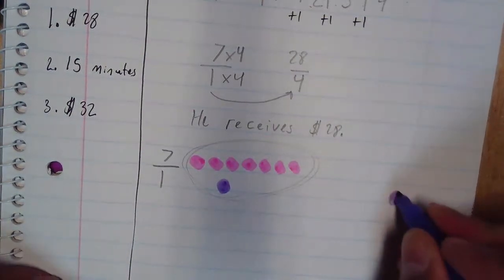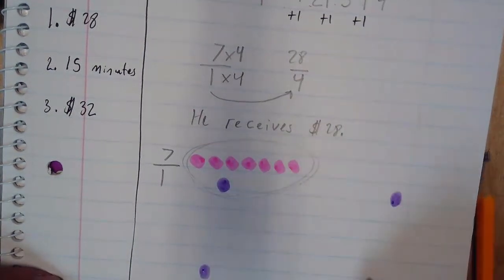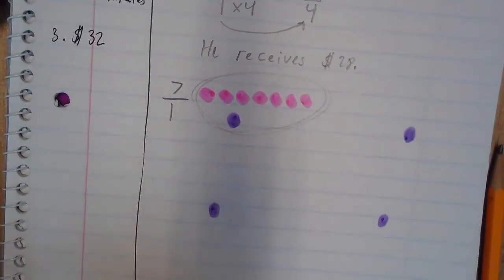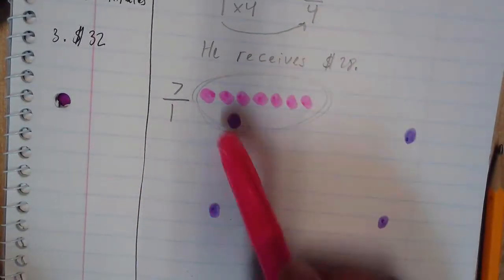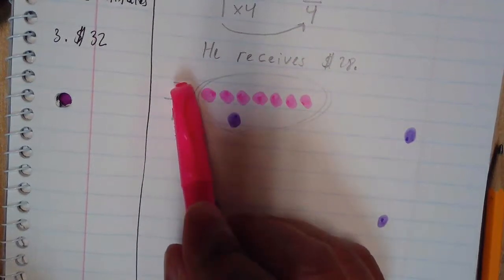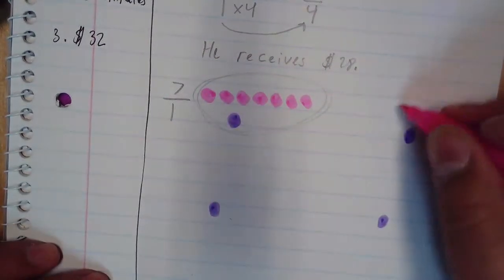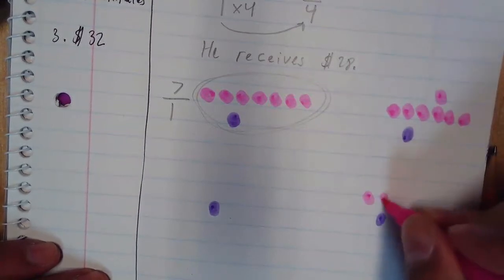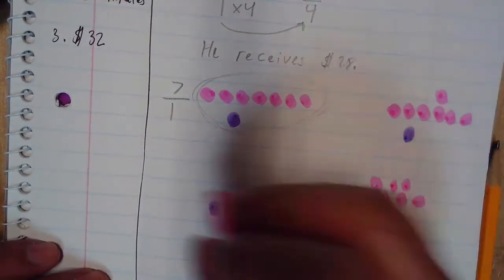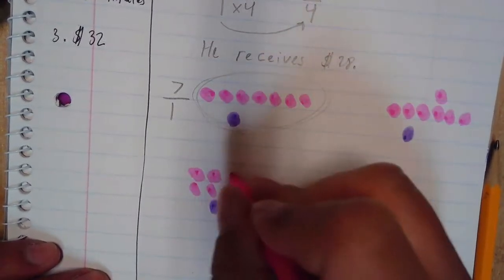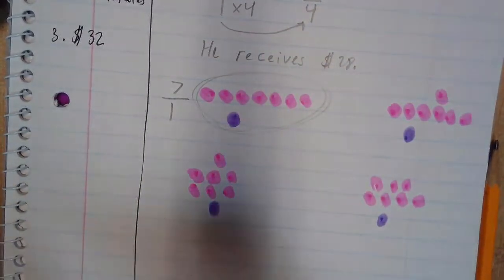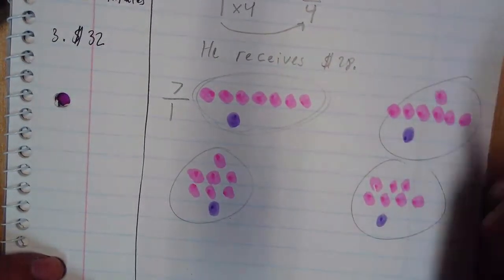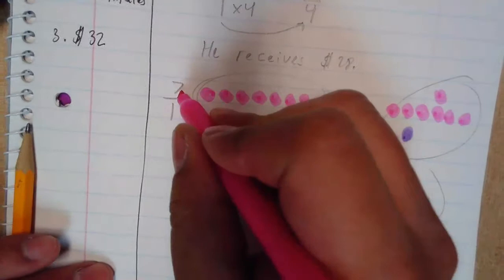Okay, if you can see that. Now, there's a relationship. There's a connection. For every 1, you need 7. So for every 1, I need 7 of these dots. 1, 2, 3, 4, 5, 6, 7. Again, it's a relationship. And remember the pink dots, just to remind you.